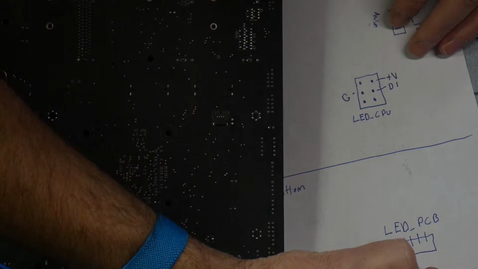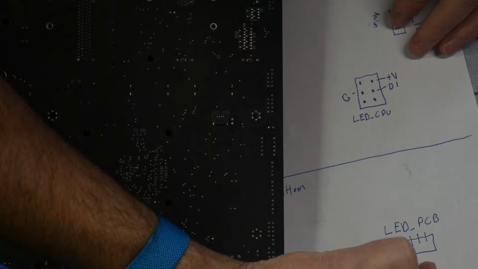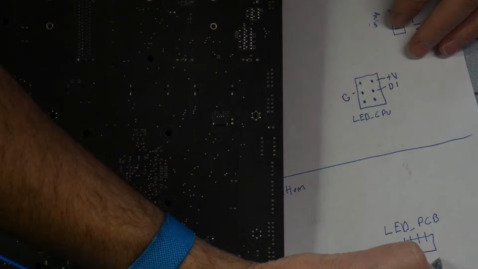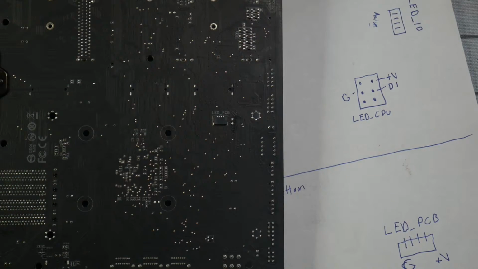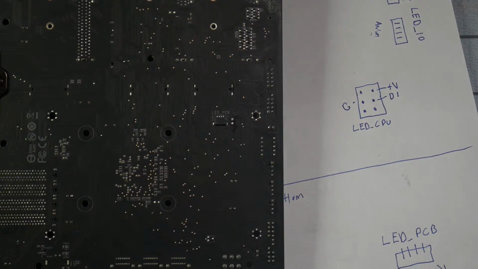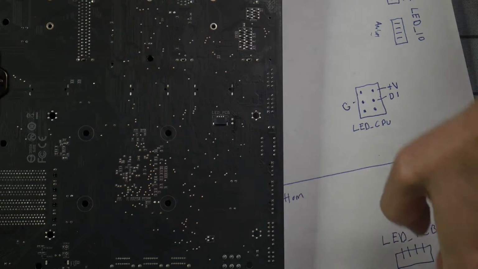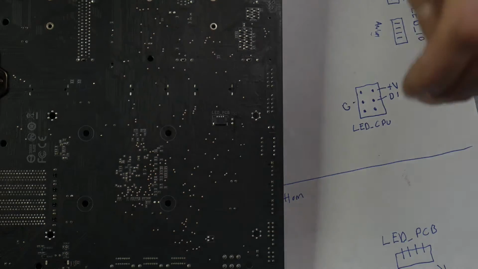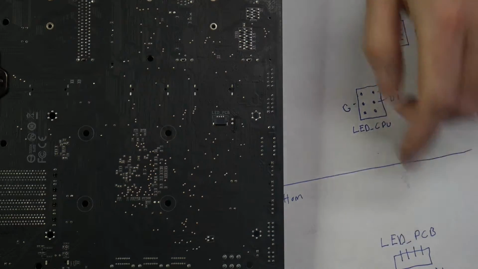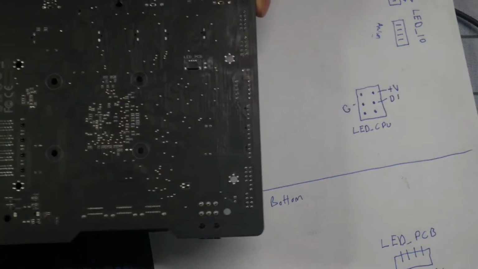So ground. Oh wow, that's the worst upside down ground I've seen. Plus voltage. So we've mapped out the voltages, and some of the boards might come with just 3-pin addressable, but these are 4-pin.